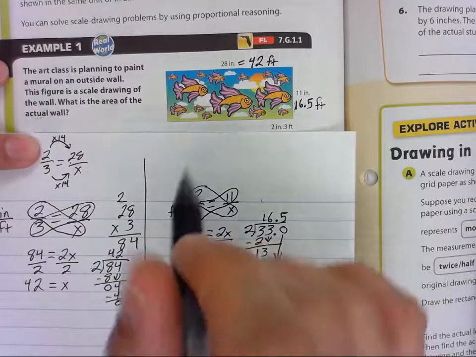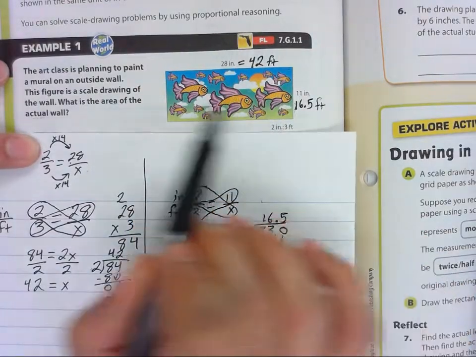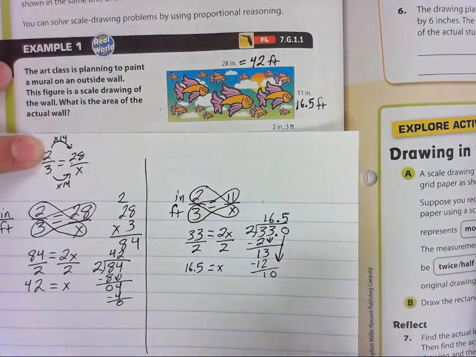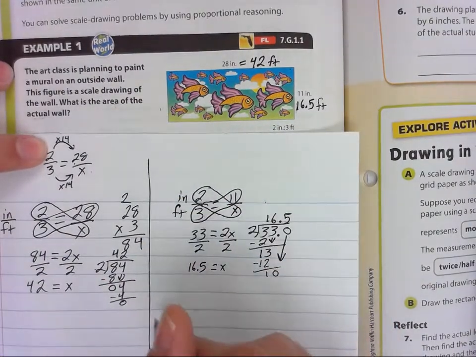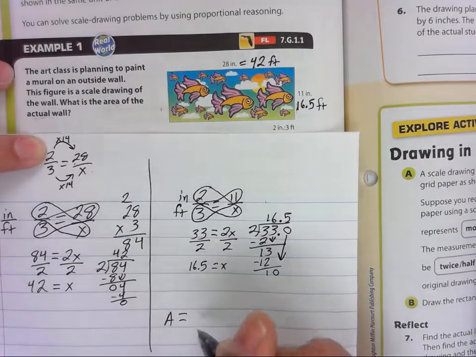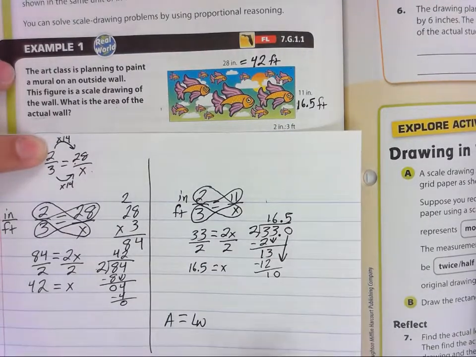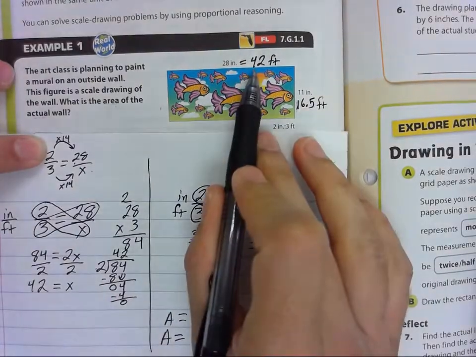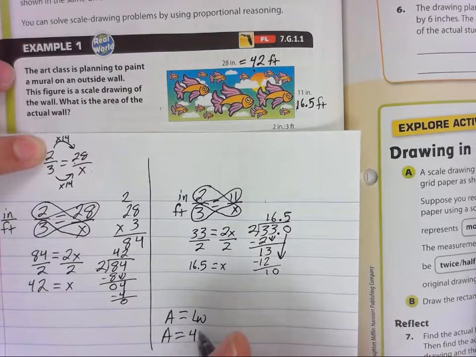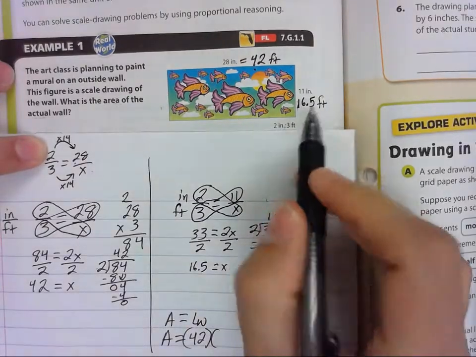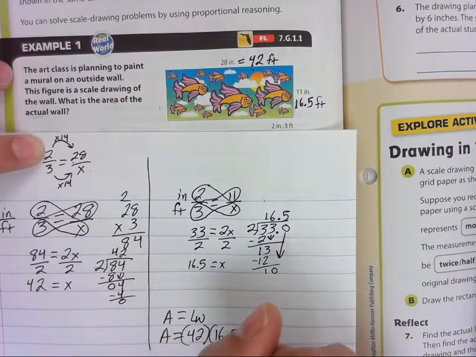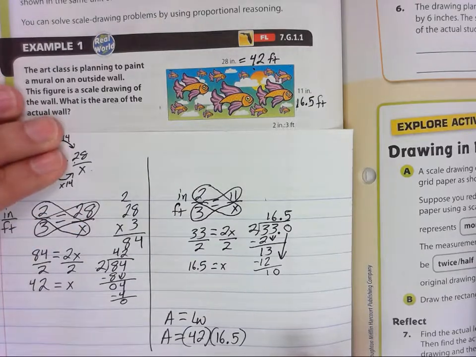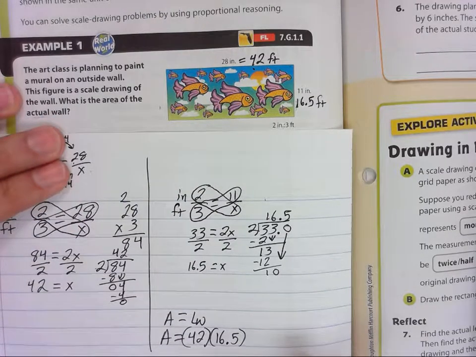We're still not done. Even though we have the actual length and the actual width, we have to go back to our problem. What is the area? To find area, we need to do area equals length times width. We have our formula. Let's substitute in what is our length. 42 times our width, which is 16.5. 42 times 16.5. You can go to the side and do that.